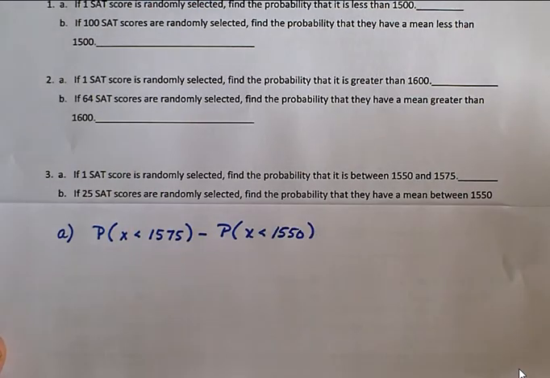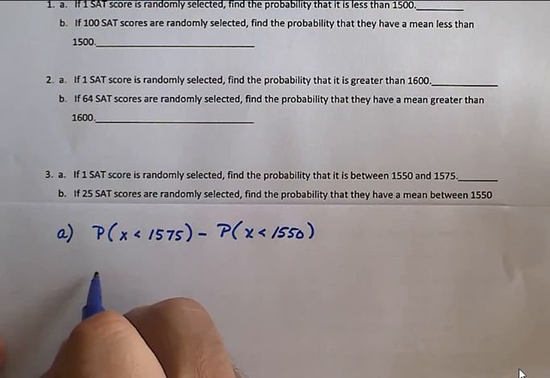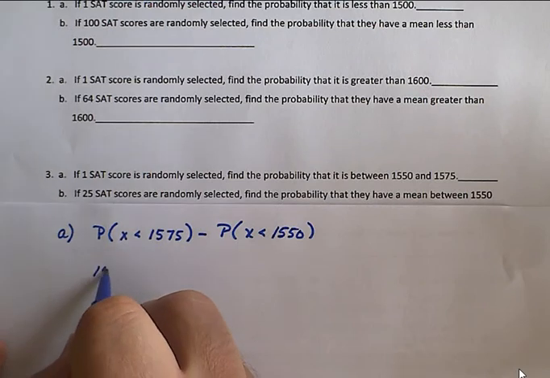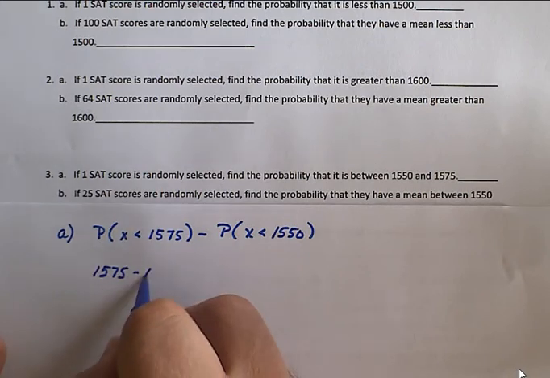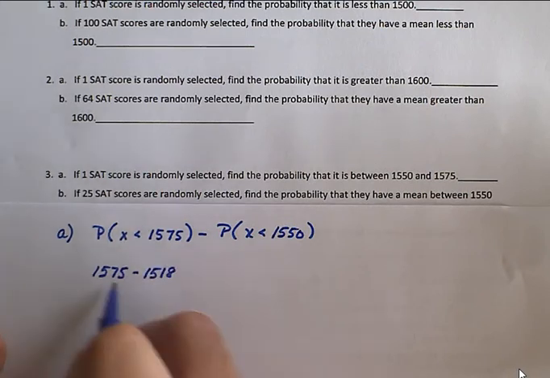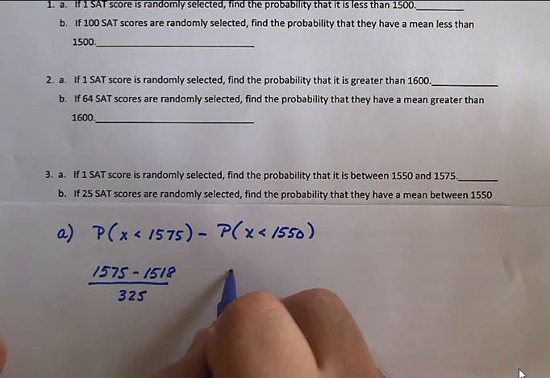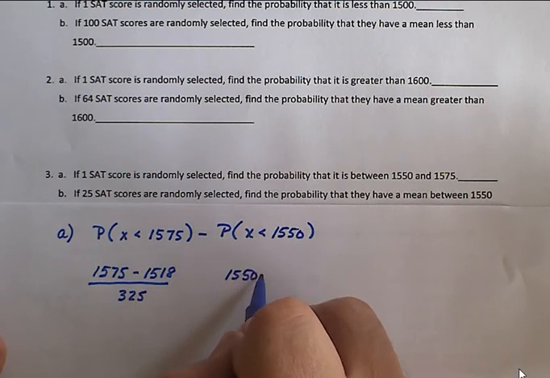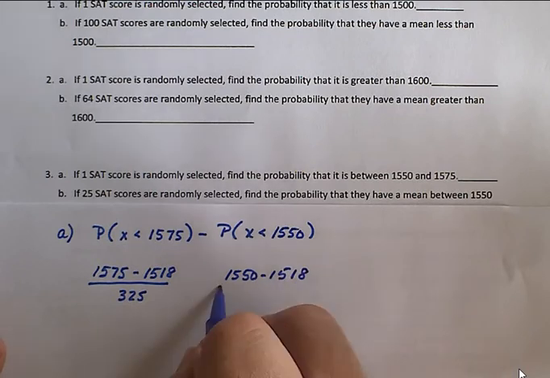Okay, so I'm going to convert both those to z-scores. So 1,575 minus 1,518 divided by 325, and 1,550 minus 1,518 divided by 325 again.